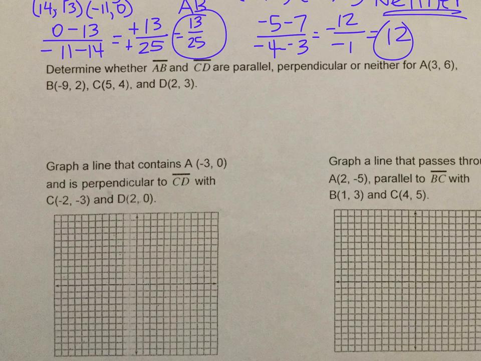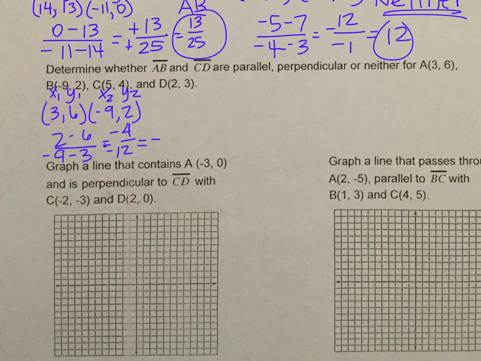Okay, now let's do this one more time. 3, 6, negative 9, 2, x1, y1, x2, y2. 2 minus 6 over negative 9 minus 3. That gives us a beautiful negative 4 over negative 12, which reduces to a positive 1/3.